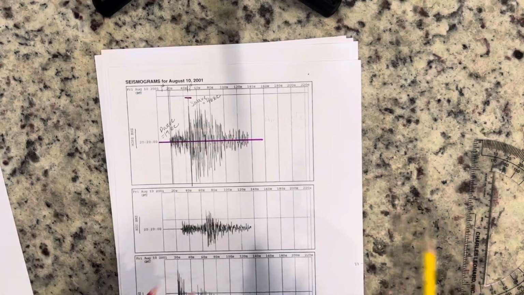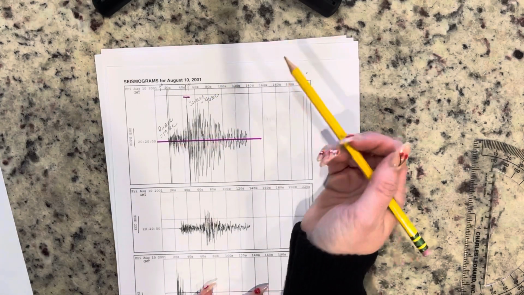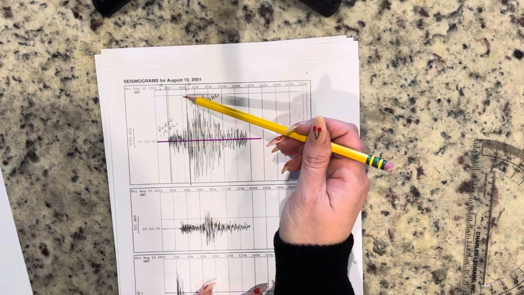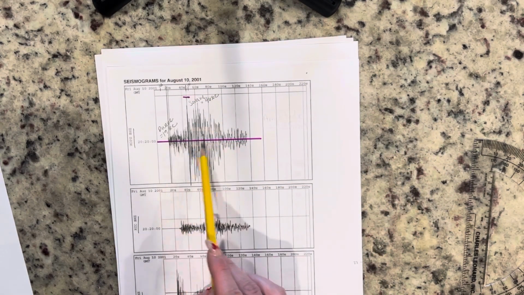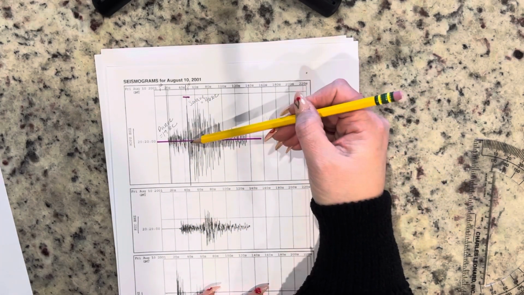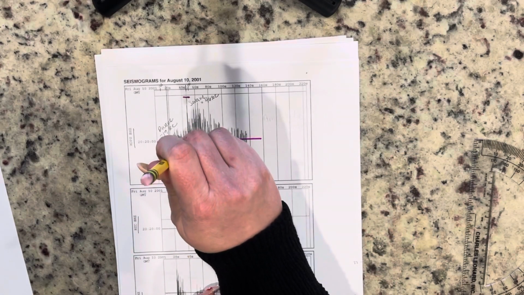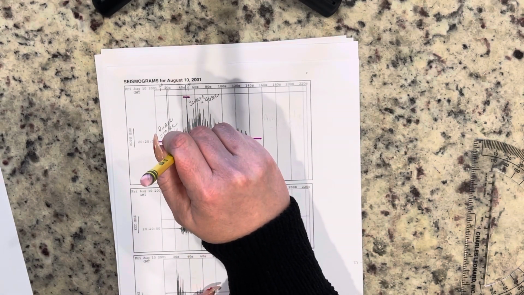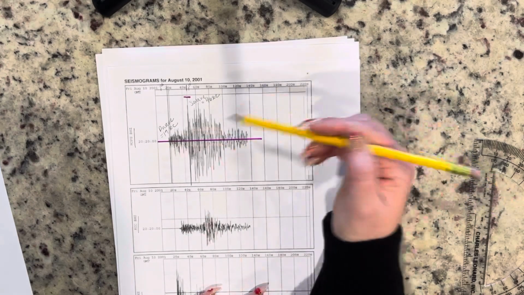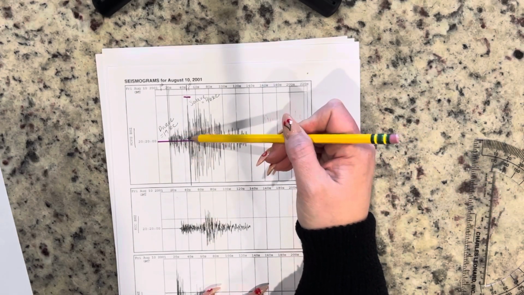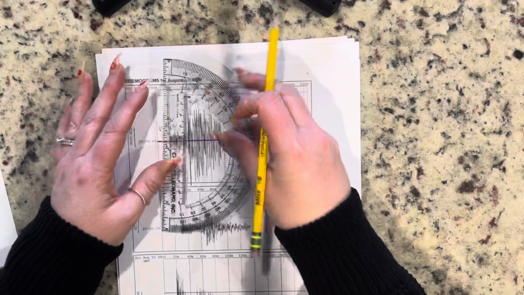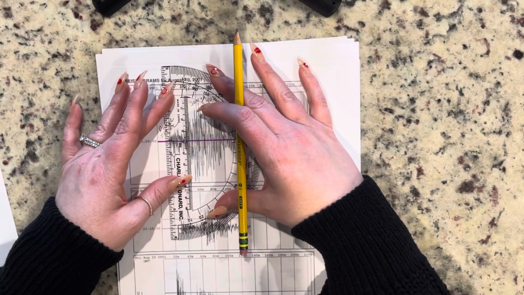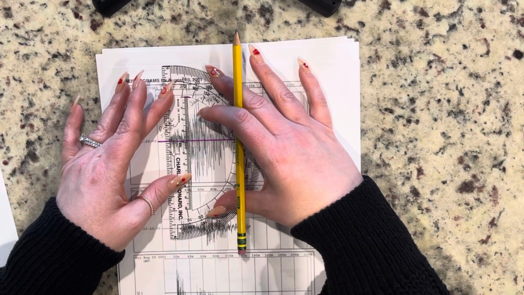To help measure the amplitude, we want to find the highest point, which I've already noted here. And we also need to know the baseline so that you're measuring from the baseline. That's where the needle point sits before it starts to move in an earthquake. We need to measure from that baseline to the peak. And so you'll use your ruler. I'm using a protractor to measure that.